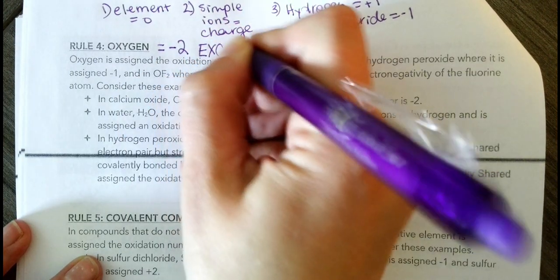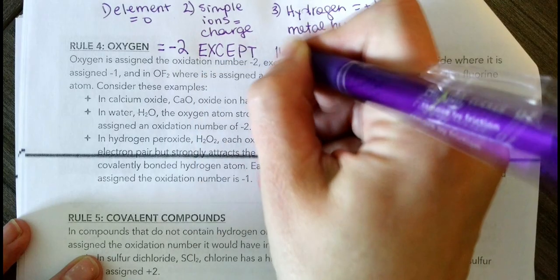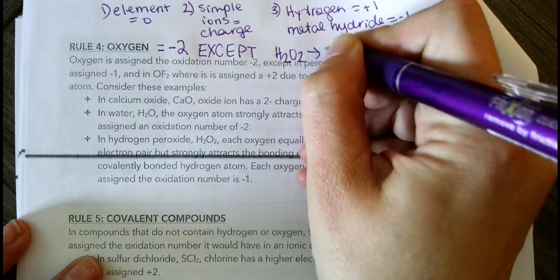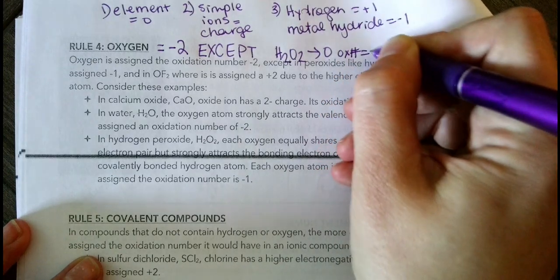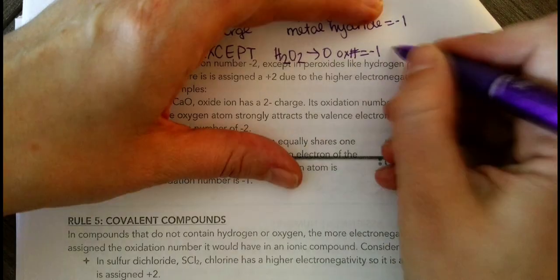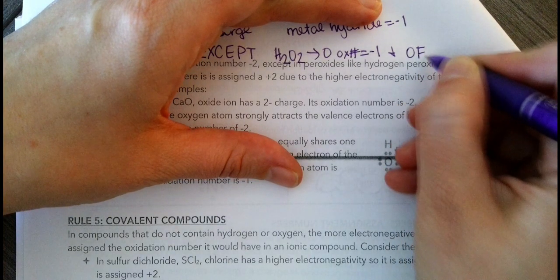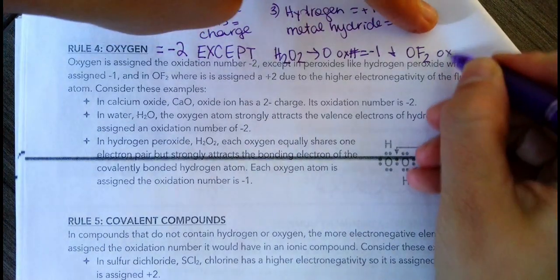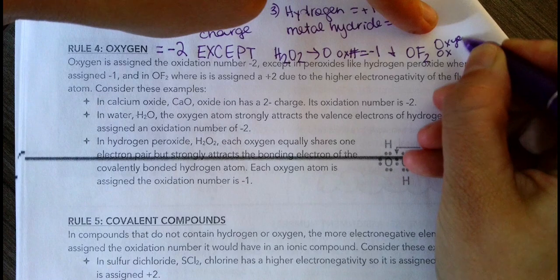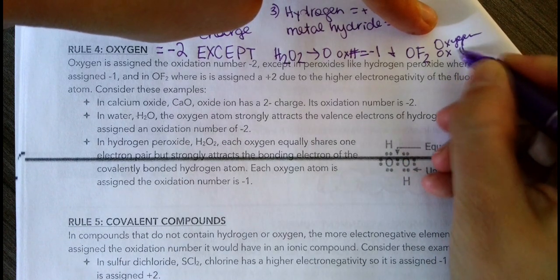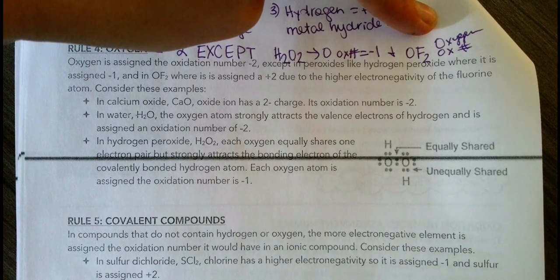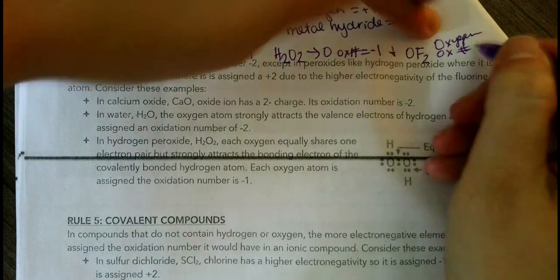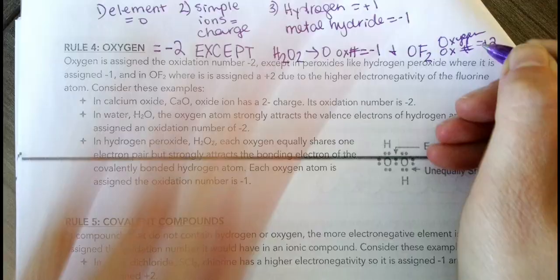But, so big capital letter, except H2O2, O's oxidation number is going to be equal to -1, and in OF2, oxygen's oxidation number is +2.